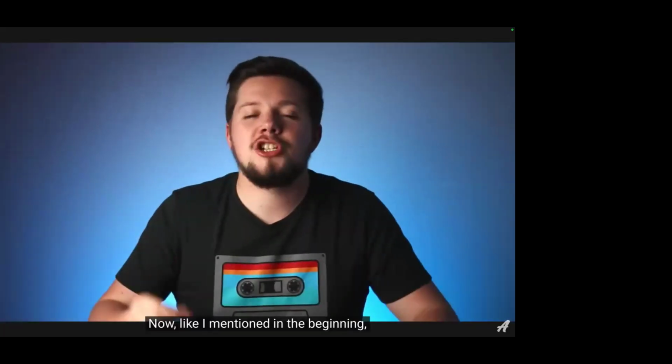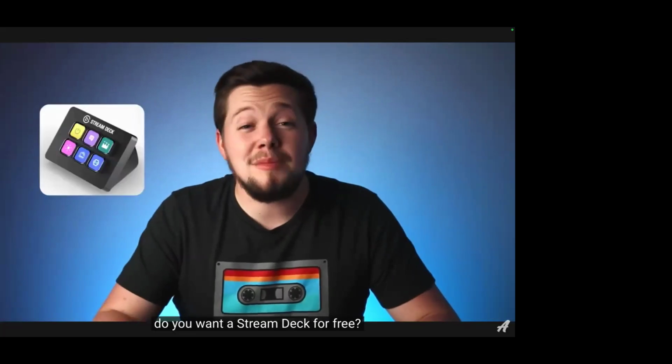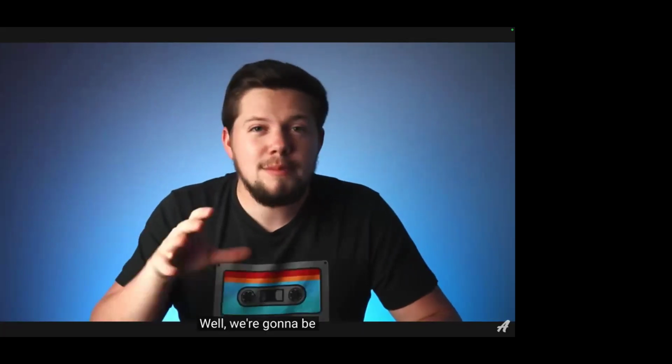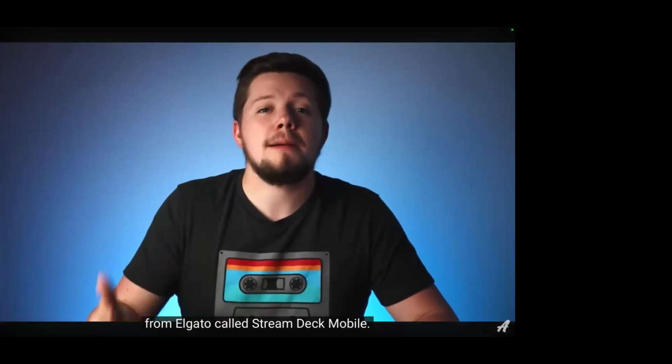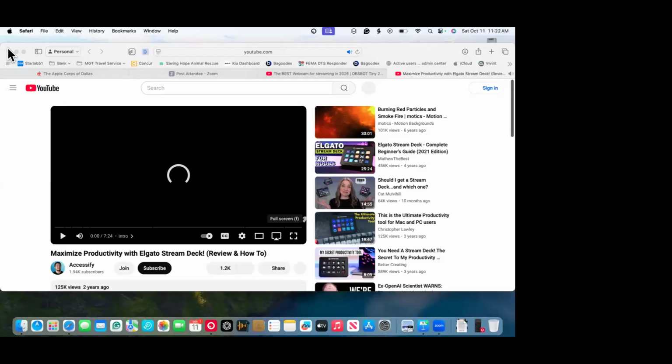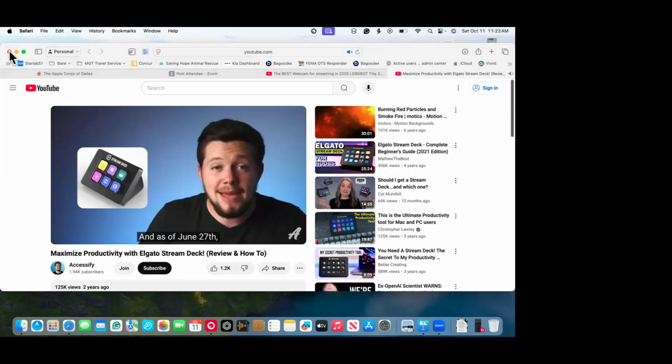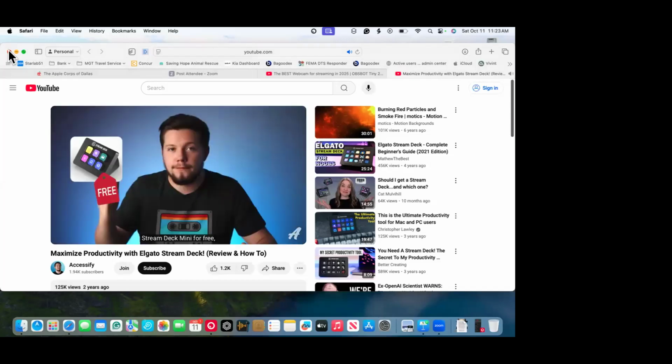Now, like I mentioned in the beginning, do you want a Stream Deck for free? Well, we're going to be using the application from Elgato called Stream Deck Mobile. And as of June 27, 2023, Stream Deck Mobile gives you 6 Stream Deck buttons completely for free. That's like having a Stream Deck Mini for free.